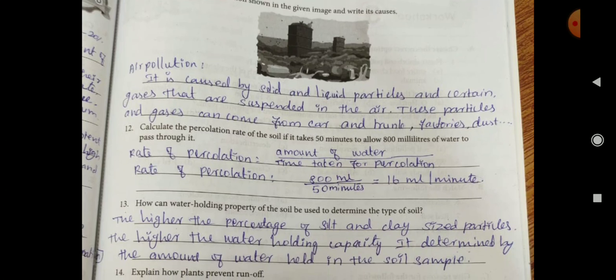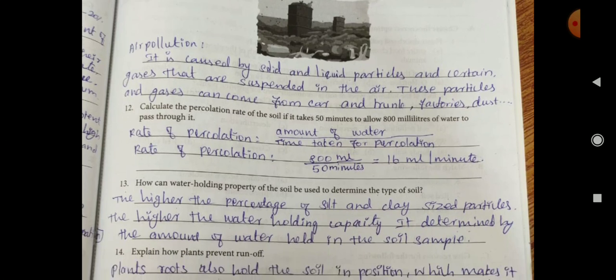The amount of water is 800 ml, the time taken is 50 minutes. So, the answer is 60 milliliter per minute. That's all, 60 milliliter per minute.